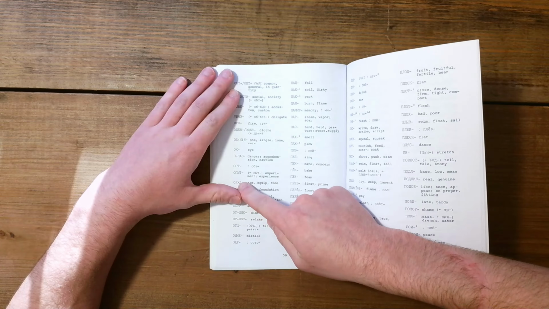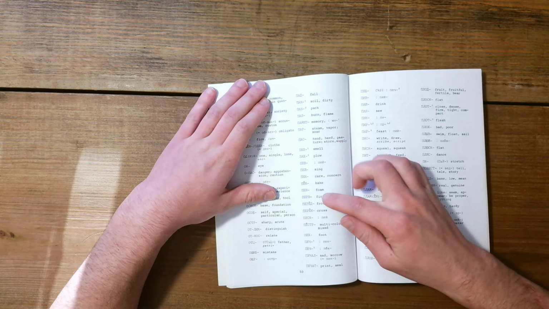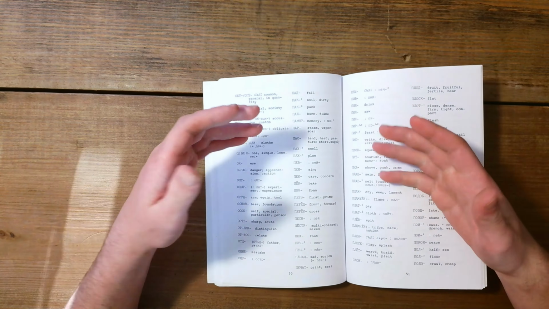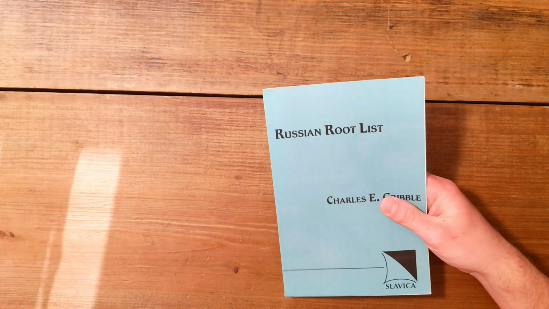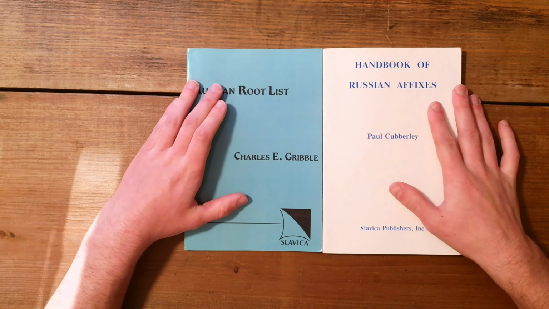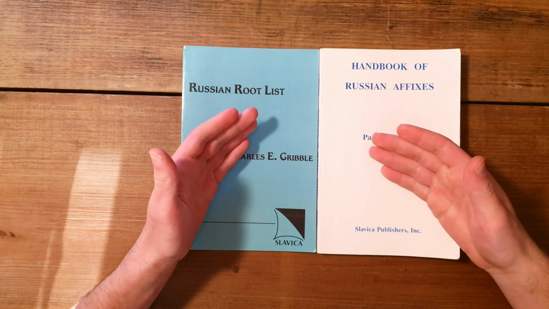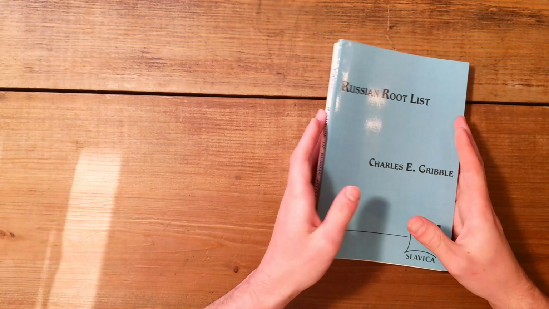Like, okay, you want to learn all these roots so that you'll recognize the derivatives when you see them. But where are the derivatives? What good is it? Ideally, you're presented all the roots and all the affixes, making all the derivatives for material to study from.